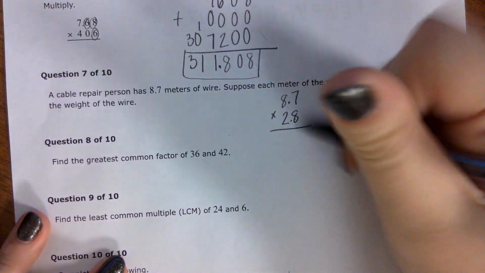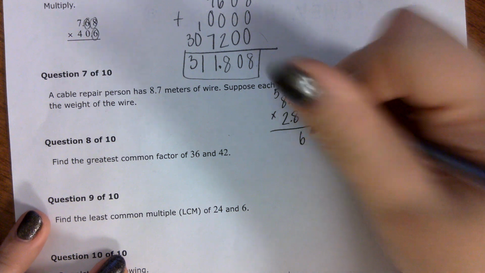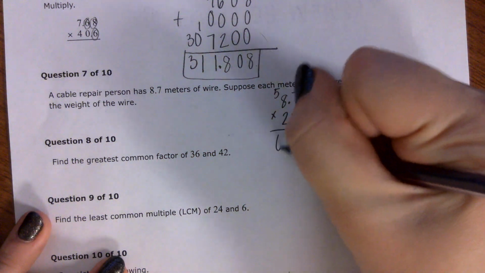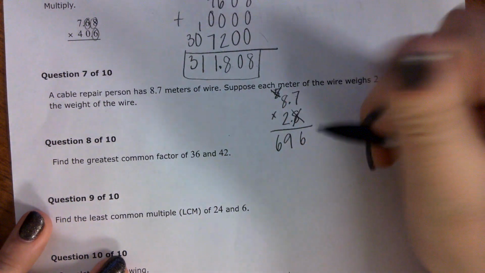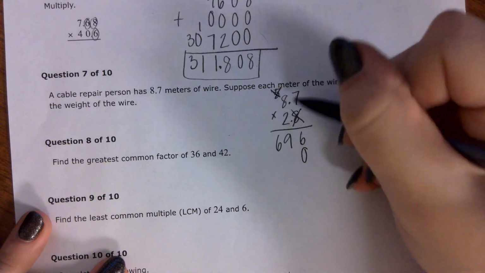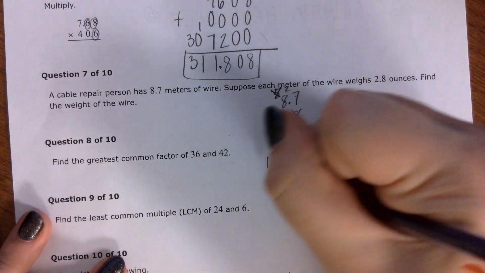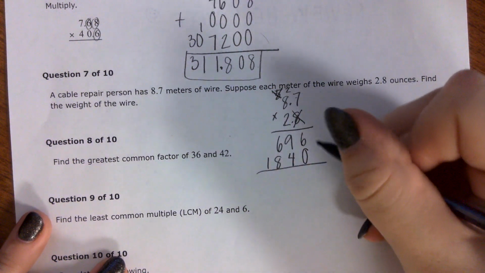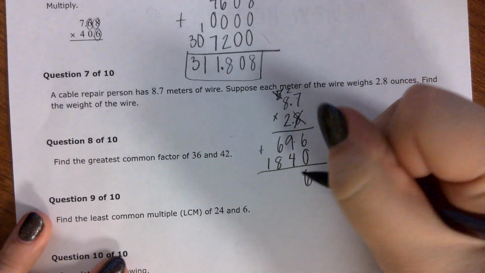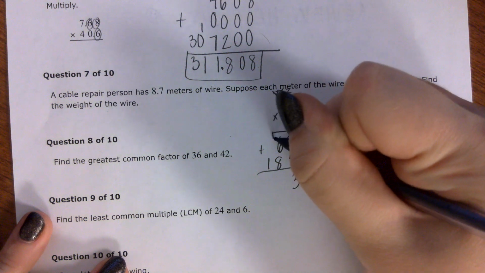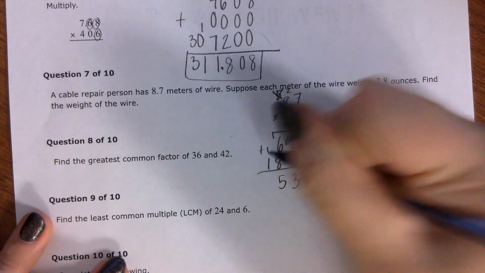Here we go. 8 times 7 is 56. Carry the 5. 8 times 8 is 64. Plus 5. We've got 69. Cross off the 8 and the little 5. We're going to drop a 0. 2 times 7 is 14. Carry the 2. 2 times 8 is 16. Plus 2 is 18. Okay, now we're going to add. We get 6 plus 0 plus 6 is 6. 4 plus 9 is 13. Carry the 1. 1 plus 6 is 7. Plus 8 is 15. Carry the 1.